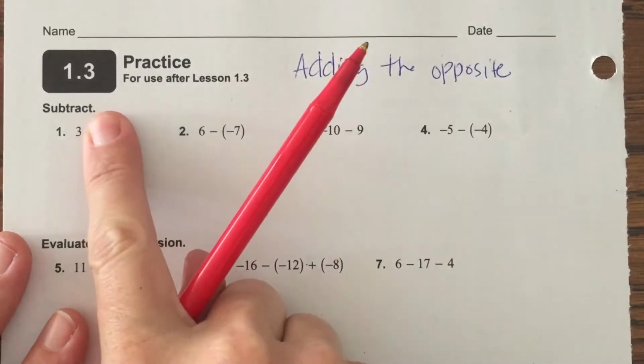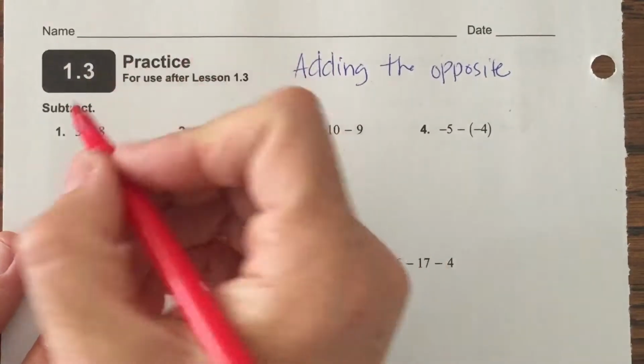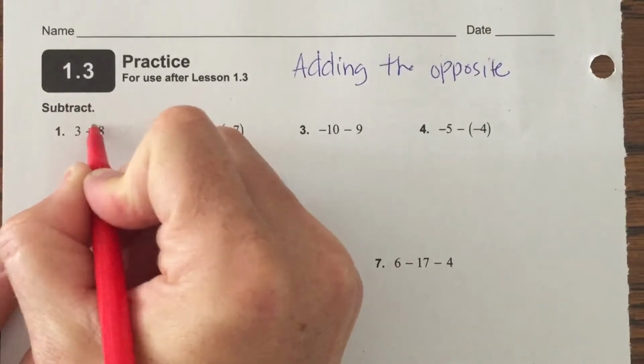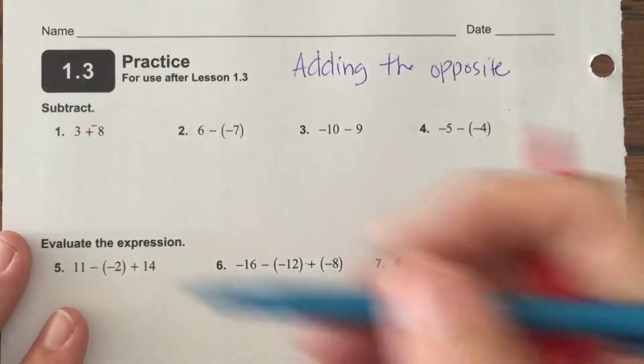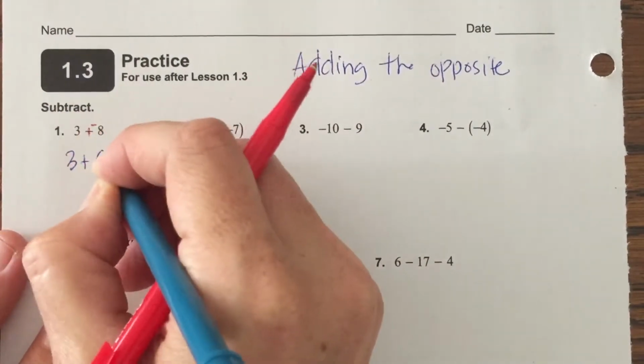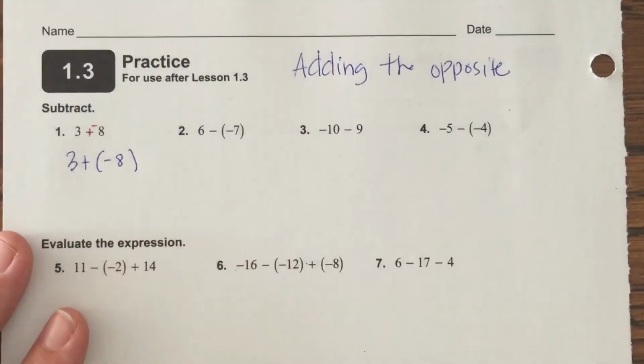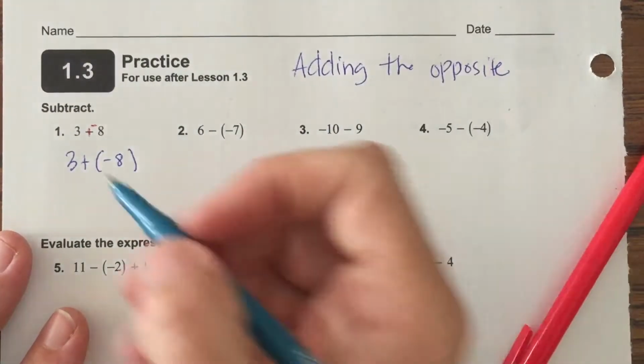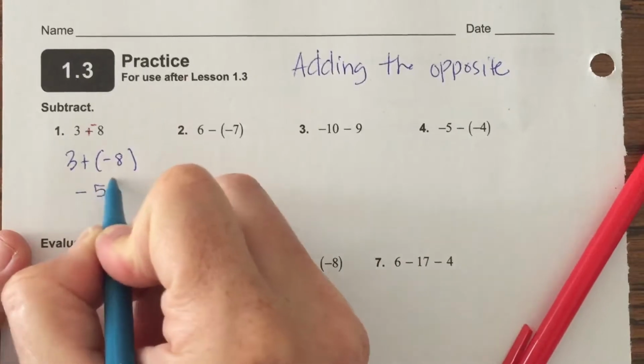So for example, that's a 3 and that's a -8. So I'm going to add the opposite. Now it says 3 plus -8. I have more negatives, so my answer is -5.